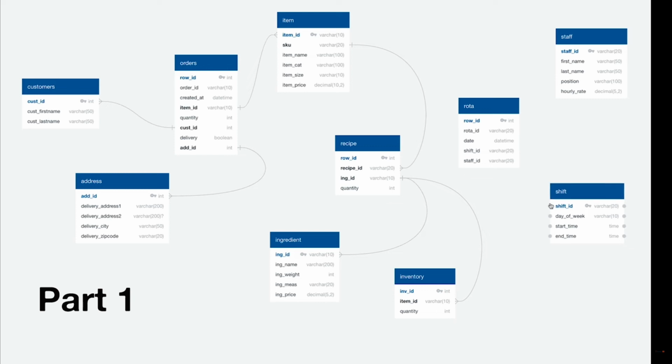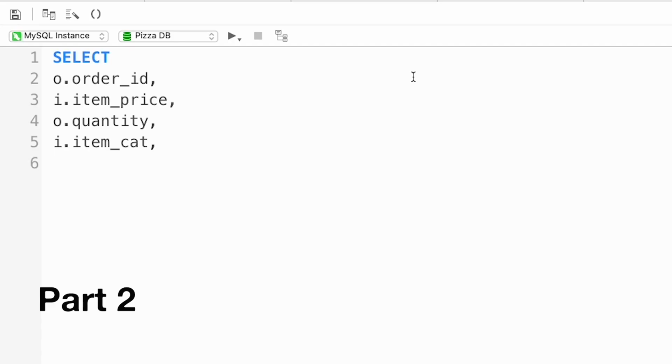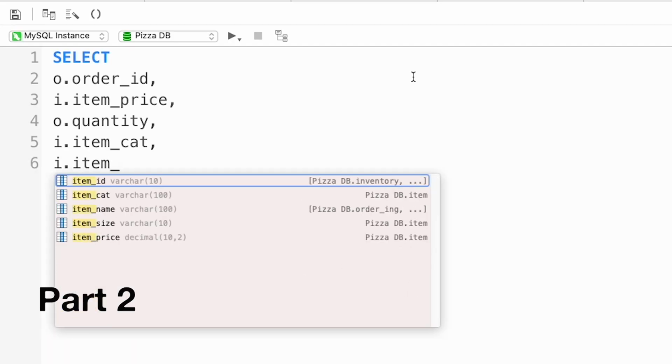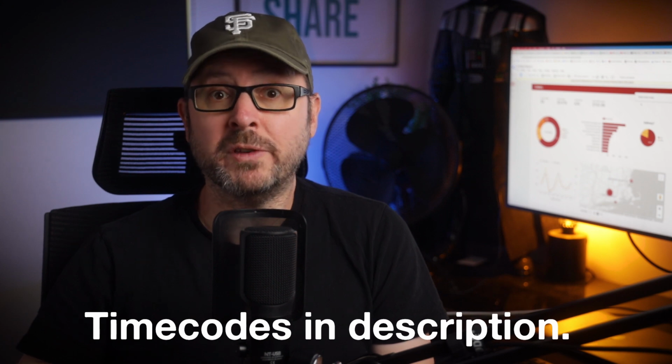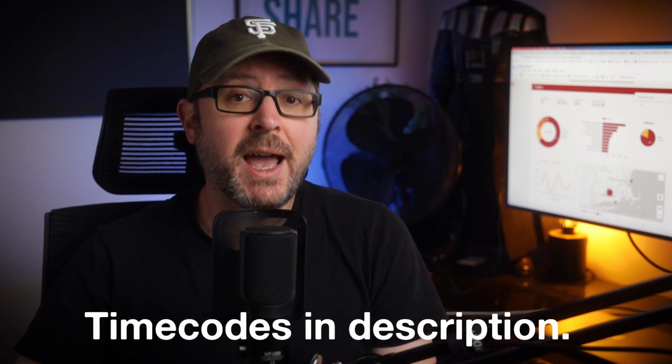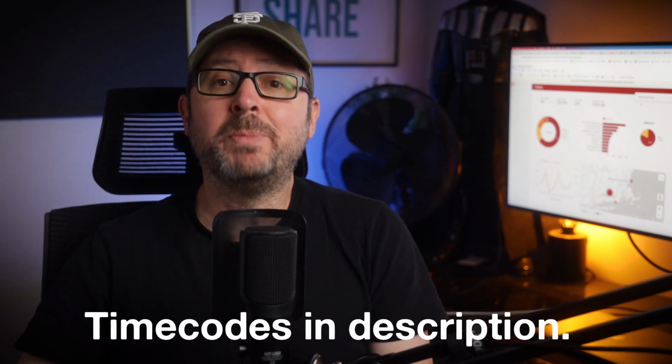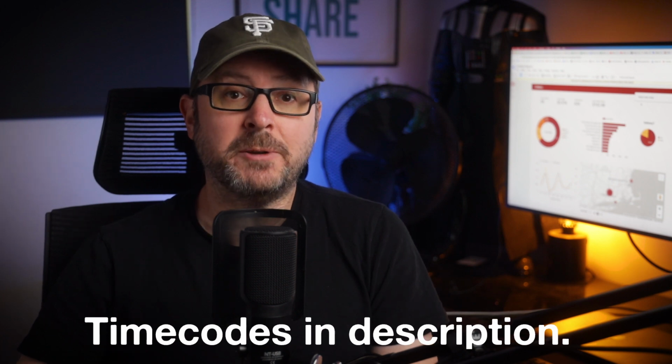Just to recap, in part 1, we designed and built a relational SQL database for a fictional pizzeria. Then in part 2, we wrote custom SQL queries to give us the data we need to now connect to our BI tool and build the dashboards the client wants to help him monitor his business activity. There are 3 different dashboards that the client has asked for, one for orders, one for inventory, and one for staff. We'll build out the dashboards in that order.